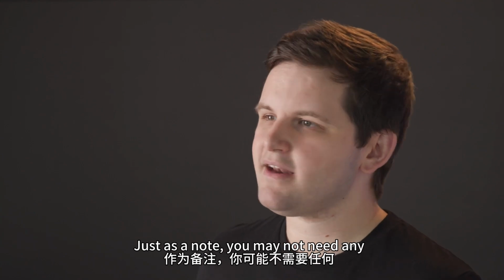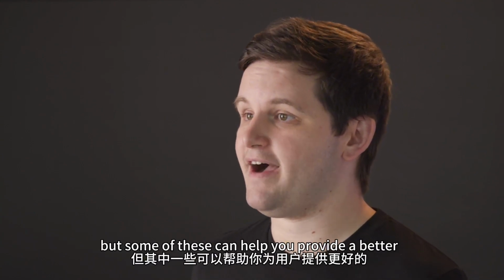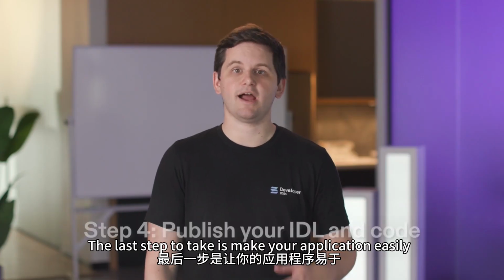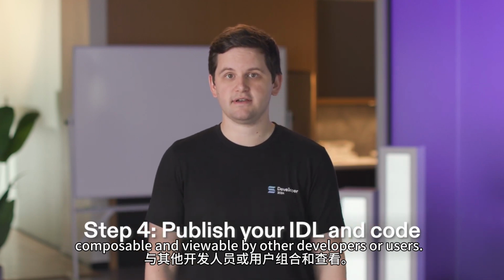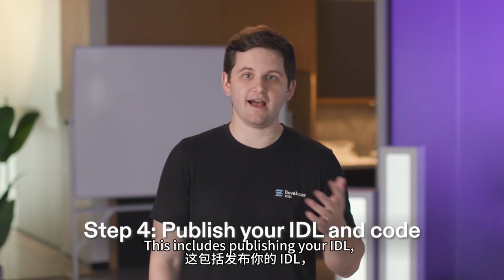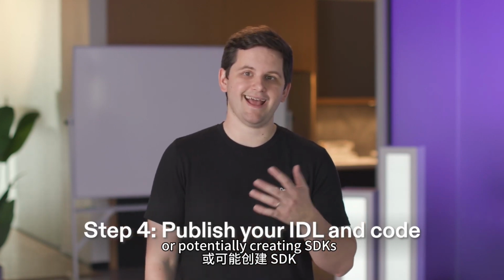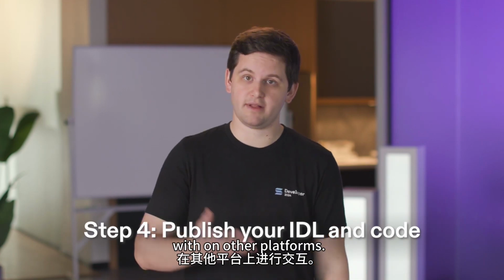Just as a note, you may not need any of these depending on your application, but some of these can help you provide a better experience to your users. The last step to take is to make your application easily composable and viewable by other developers or users. This includes publishing your IDL, verifying your smart contract on explorers, or potentially creating SDKs that make your smart contract easy to interact with on other platforms.